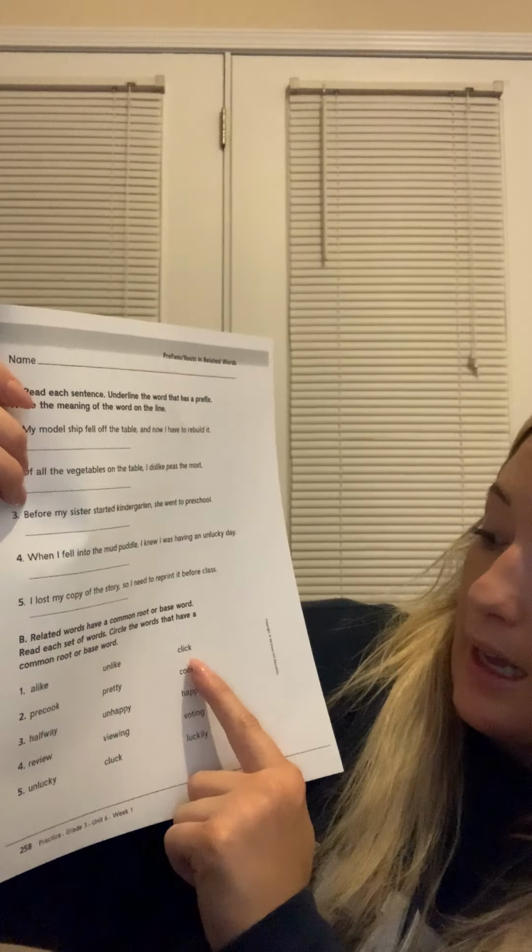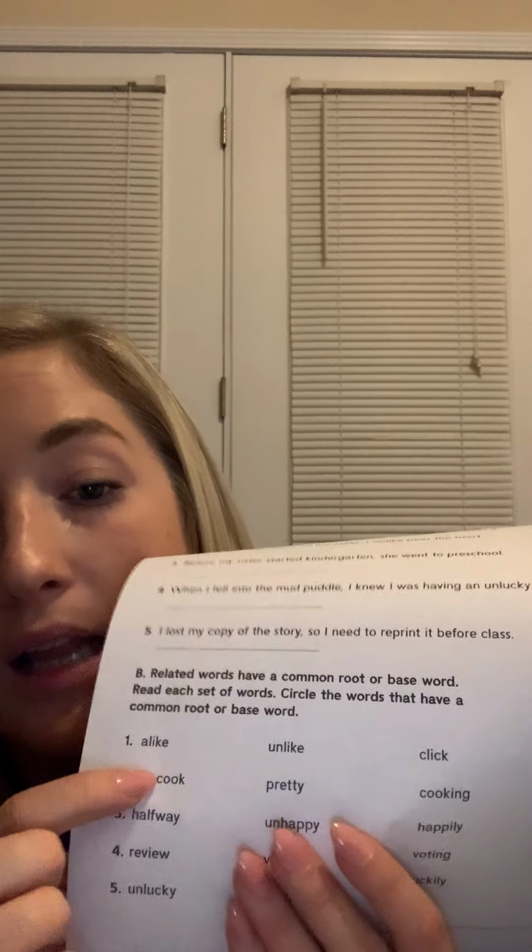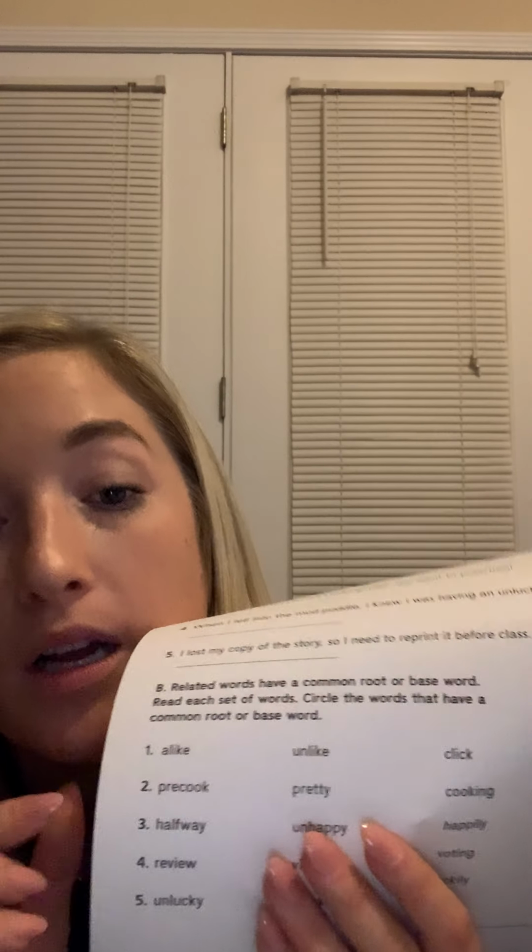Today, you can either do this page, which has got to do with prefixes and root words in related words. So alike, unlike, and click. Related words have common root words and base words. So like and like, unlike and alike. Circle the words that have the common root and base words. So if I were to look at this first one right here, I have alike, unlike, and click. Well, alike and unlike are the ones that have the same root word or base word. So I'm going to circle those 2, okay?